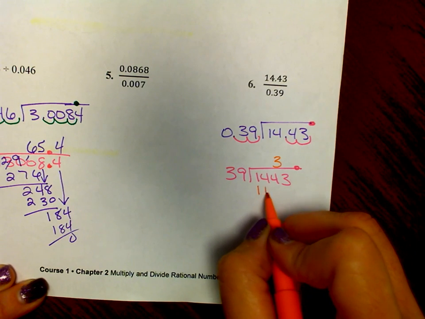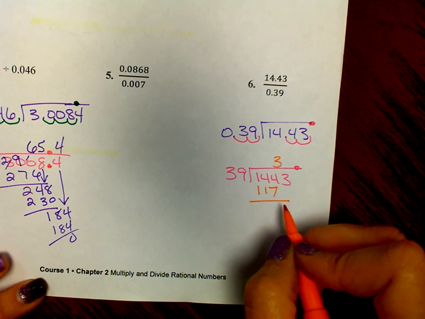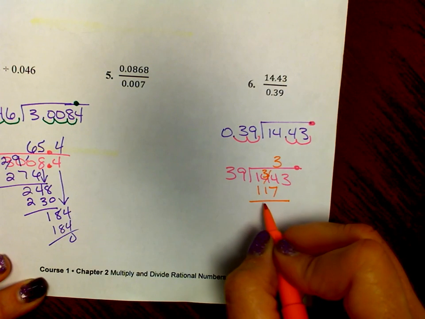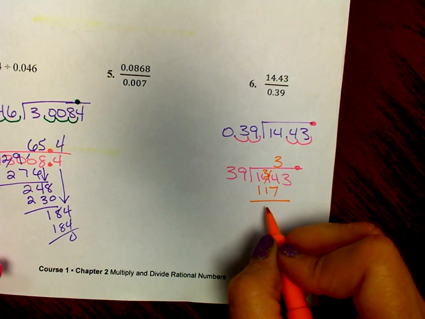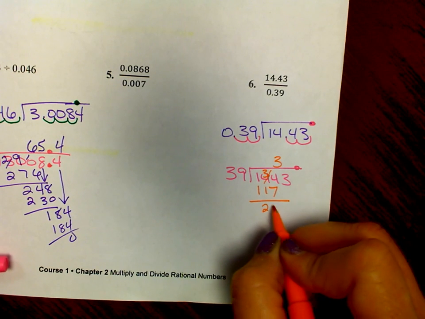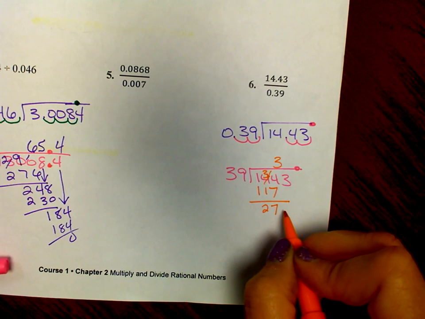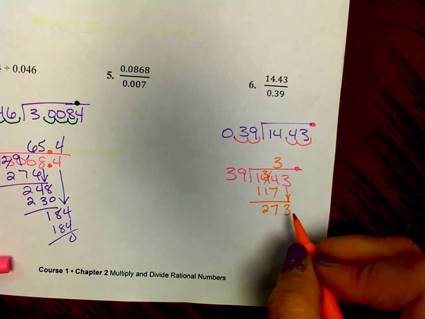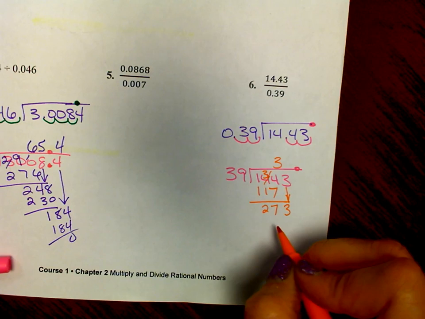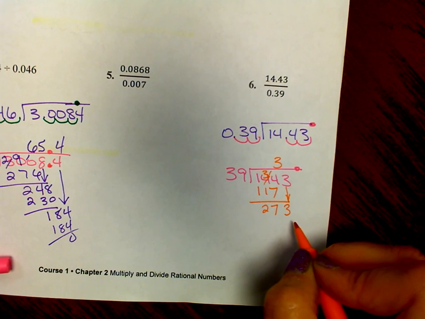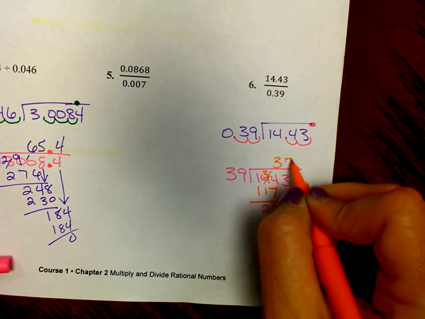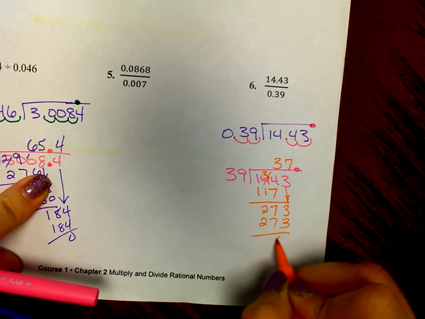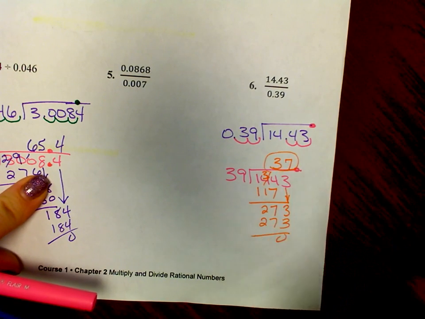It's going to be 117. And then borrow. And that is going to be 27. Bring down your 3. 39 can go into 273 7 times. So your answer is 37.